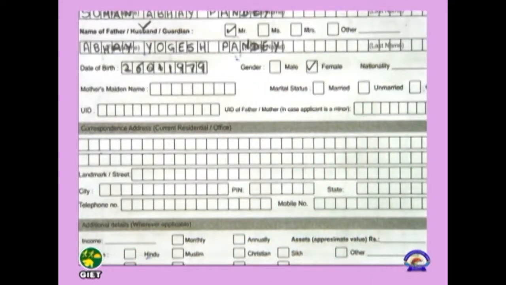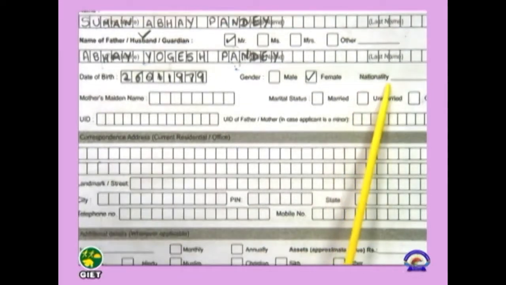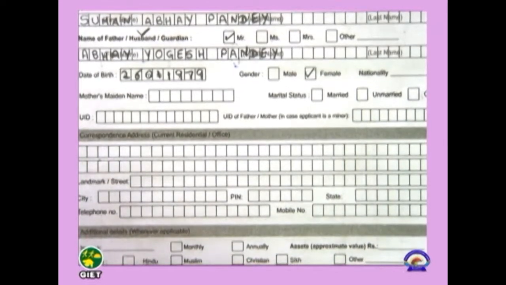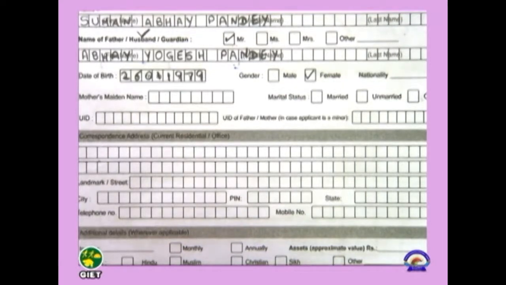You also put a tick mark in the appropriate box. Nationality: children, I am born in India, so I am an Indian. So I will write here Indian. You also write the appropriate word.